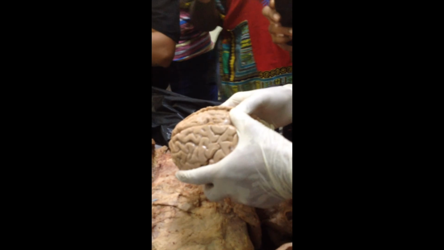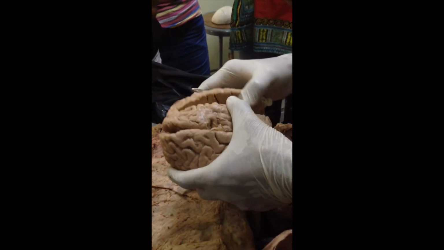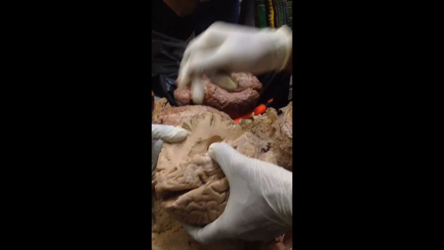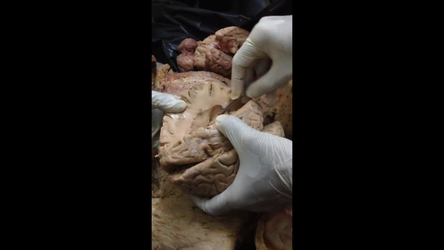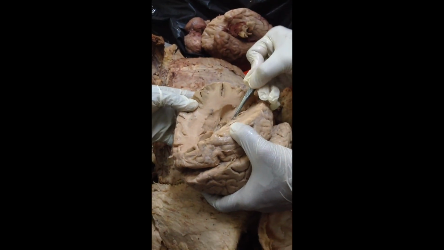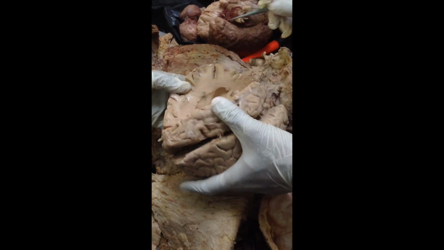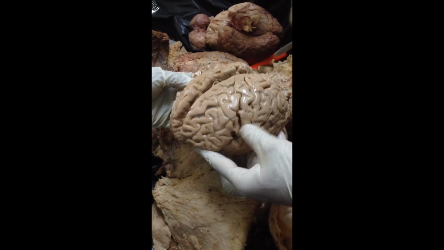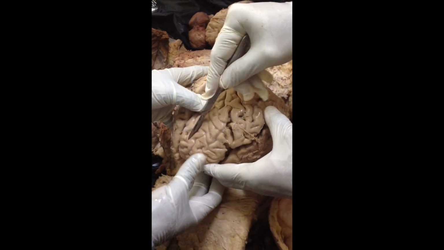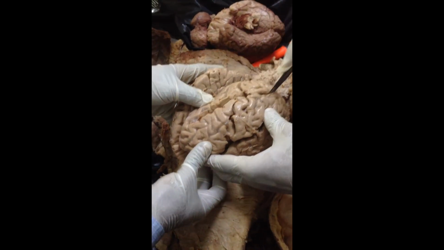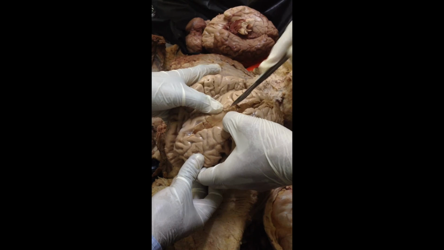What we have inside the cerebrum? Ventricles, right? The ventricle, you can see here, this is the ventricle. So this is the lateral ventricle, right? And you see this is the choroid plexus, the choroid plexus and the lateral ventricle. So you can cut and see this also. If you cut it down here like this, the brain, you can see the ventricle.